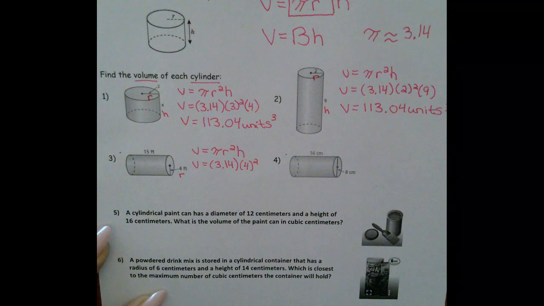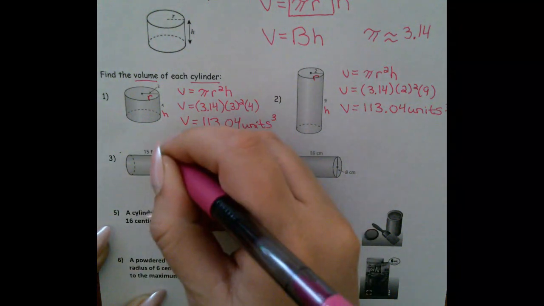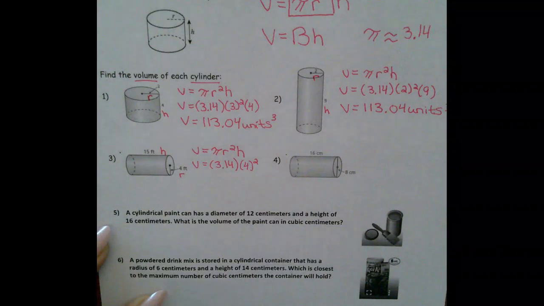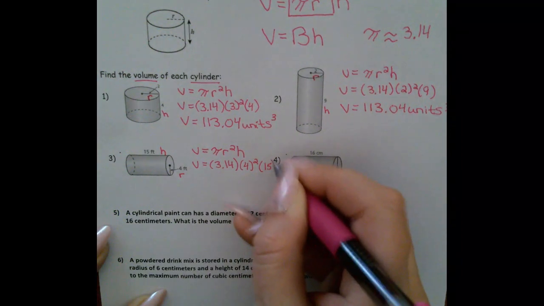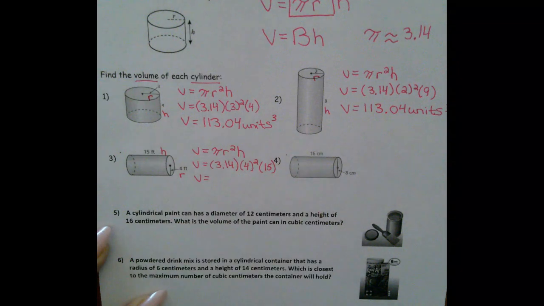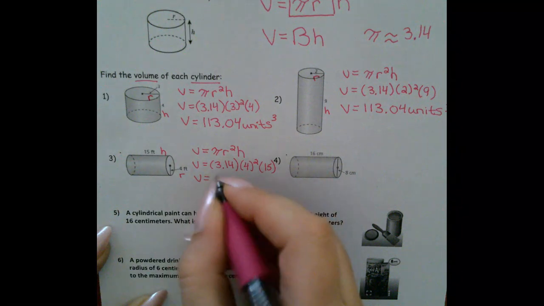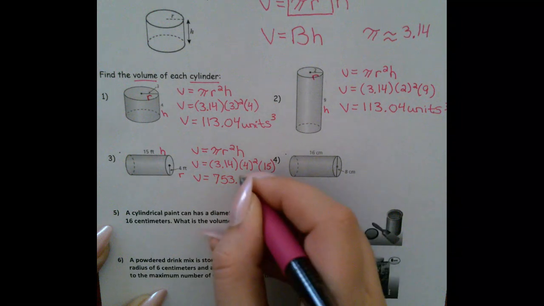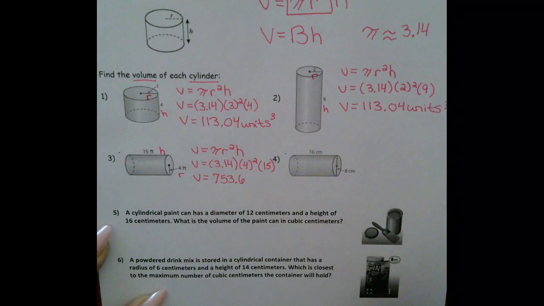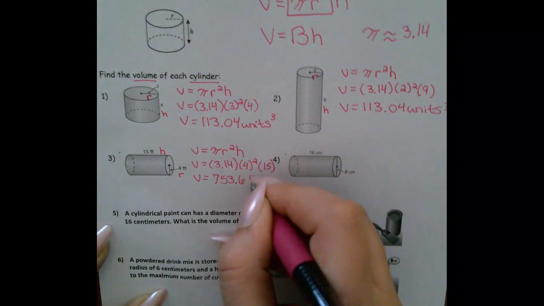And then what is my height? Good. Even though this looks like it's going left to right, the height is the distance between the circles, the distance between the two ends of your cylinder. So then I multiply times 15. I'm going to change my values of my radius and my height. So radius is 4, height is 15, and I get a volume of 753.6. What are my units in this case? They did give me units. Feet cubed. Good.